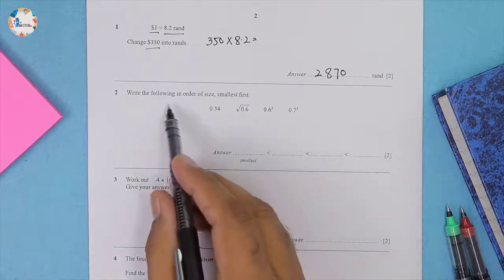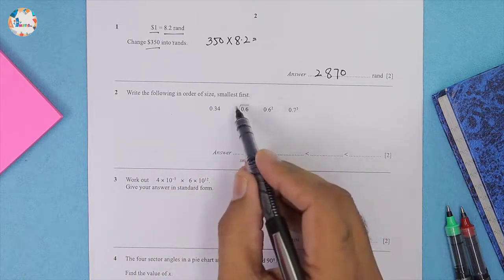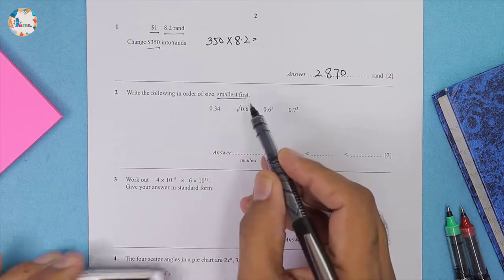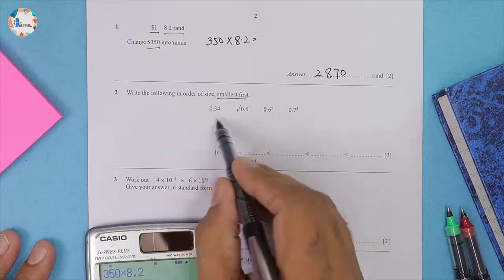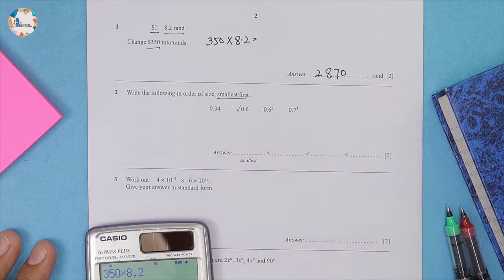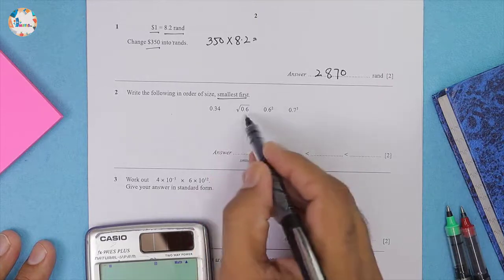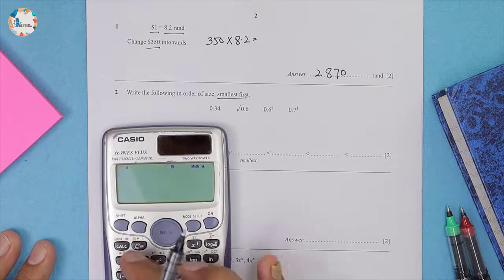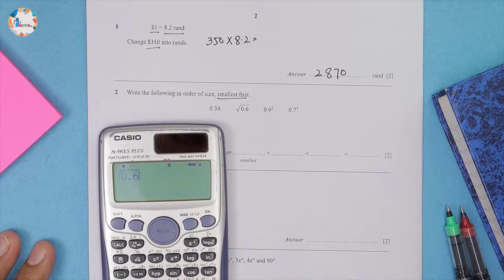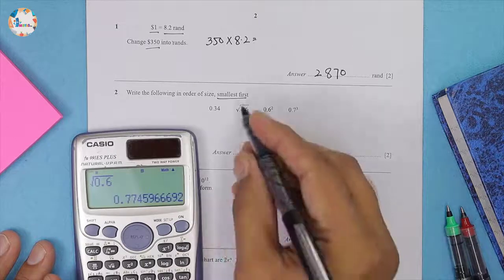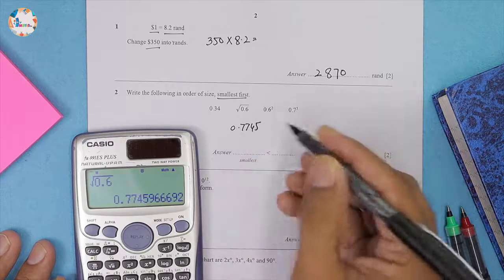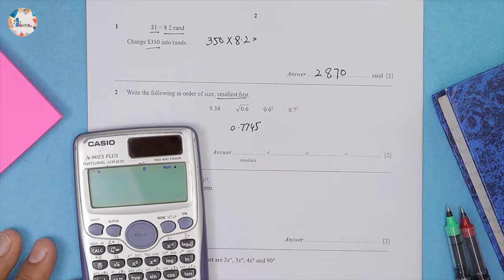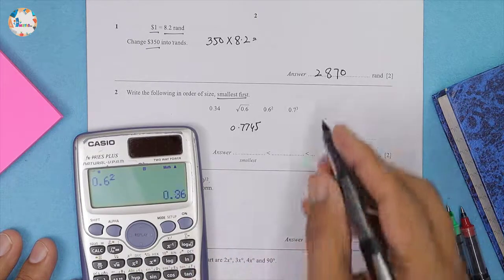Then question number 2: write the following in order of size, smallest first. So we have to write in ascending order, using the calculator. Our strategy is to convert all the numbers into decimals. The first number is already in decimal. The second number, root 0.6, is equal to 0.7745. The third number, 0.6 raised to the power 2, is equal to 0.36.